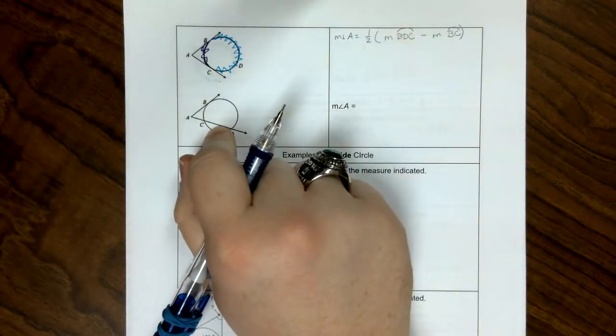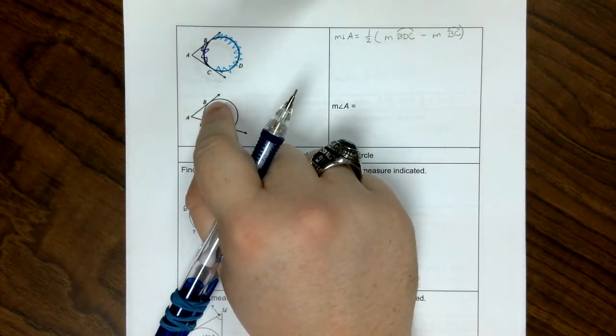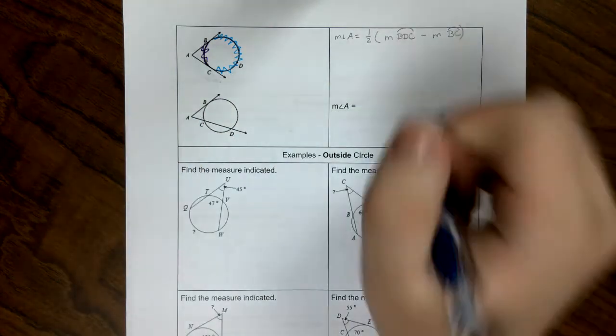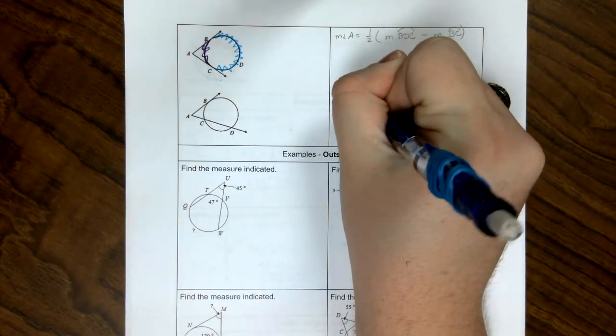And then you have a combo where it touches once in one area and twice in another area. Same, different picture, same rule.